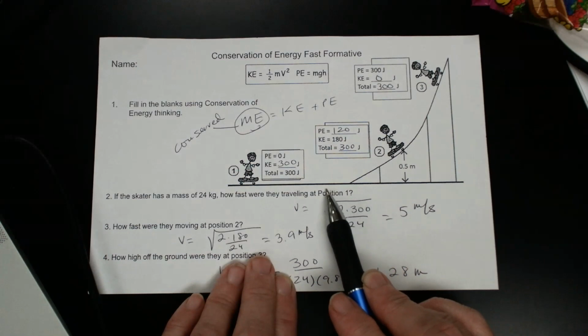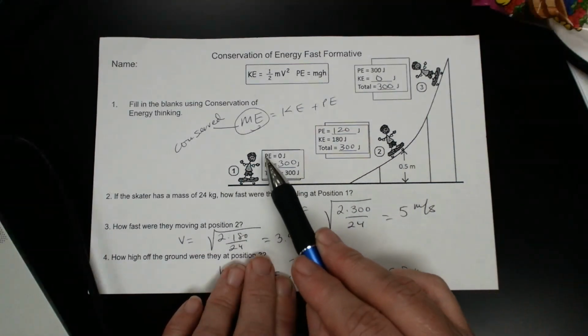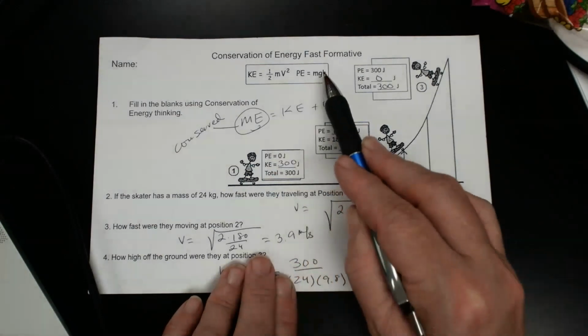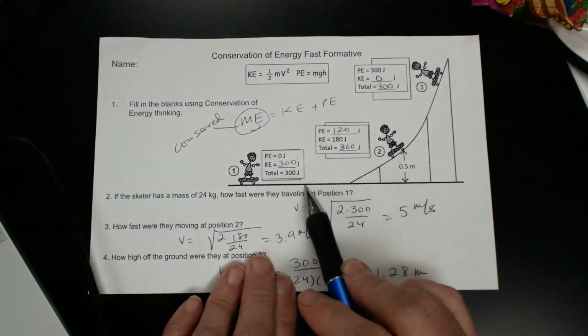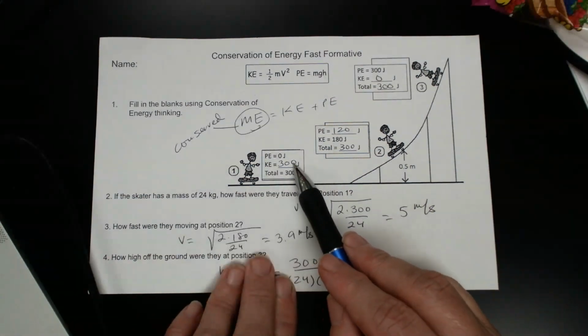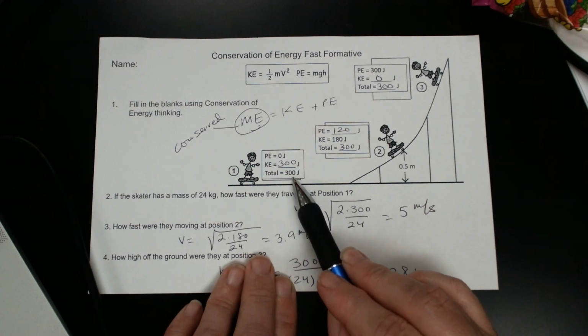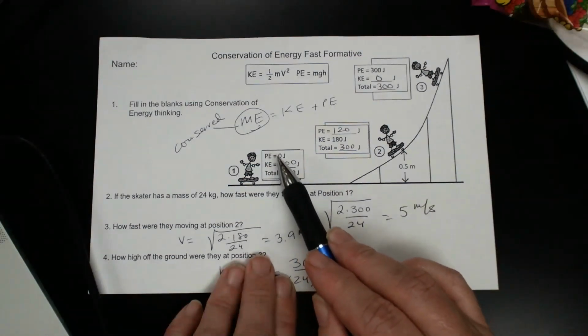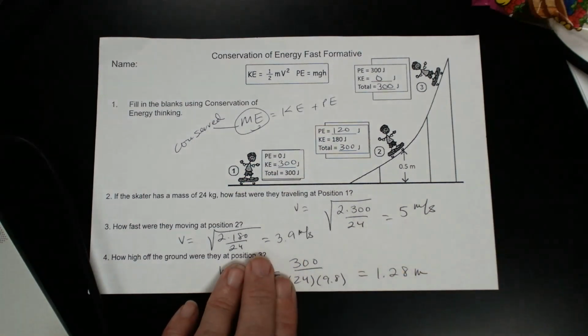Then at my bottom point now, I don't have any height, so all of my energy is kinetic. My potential energy here is 0 because this is 0. And I'm moving along, and all my energy is kinetic. Again, this total equals this because it's really this plus this, but it's 300 plus 0 equals 300, okay?